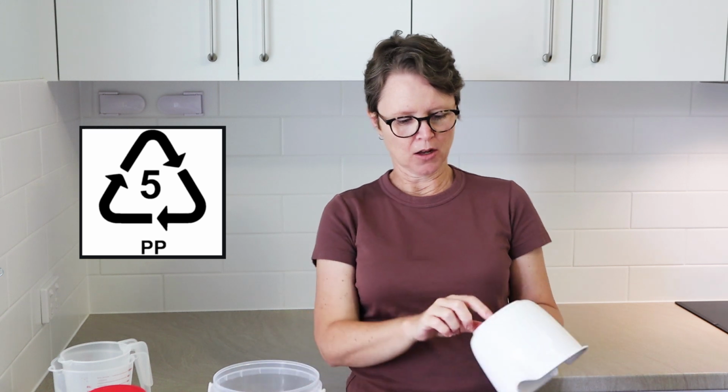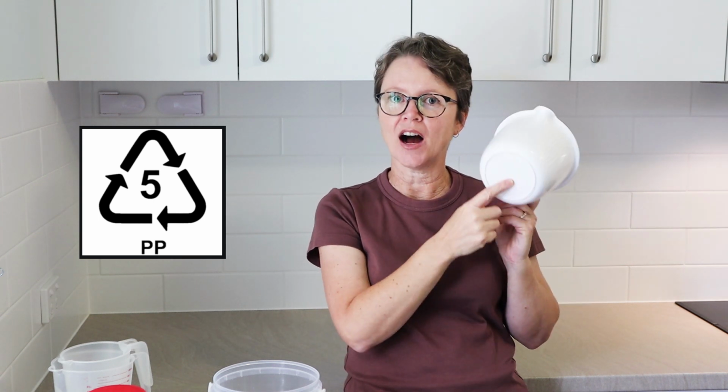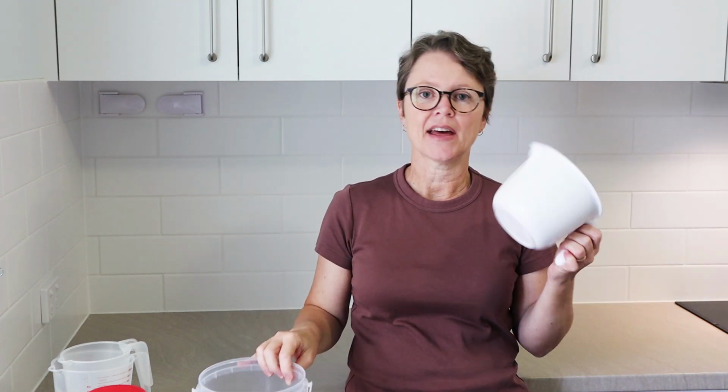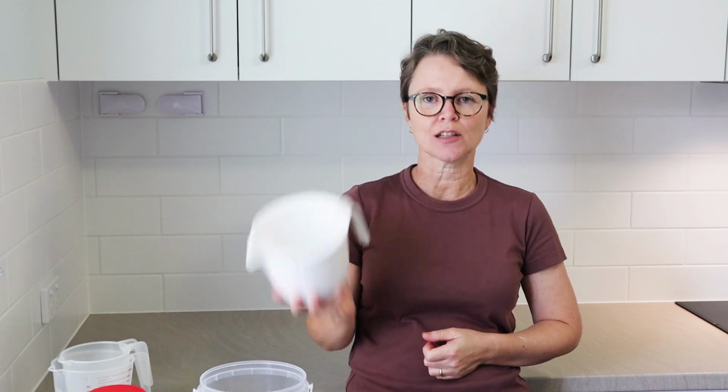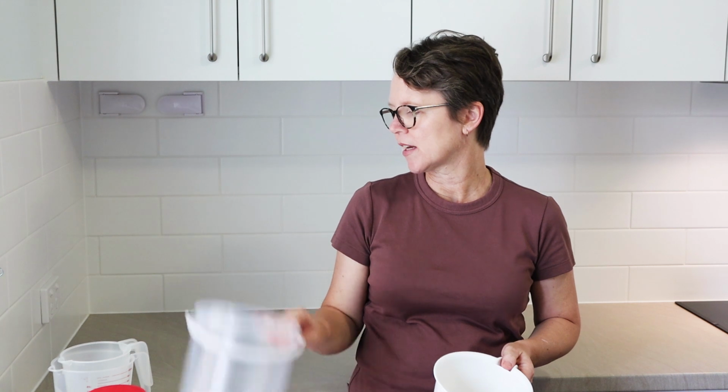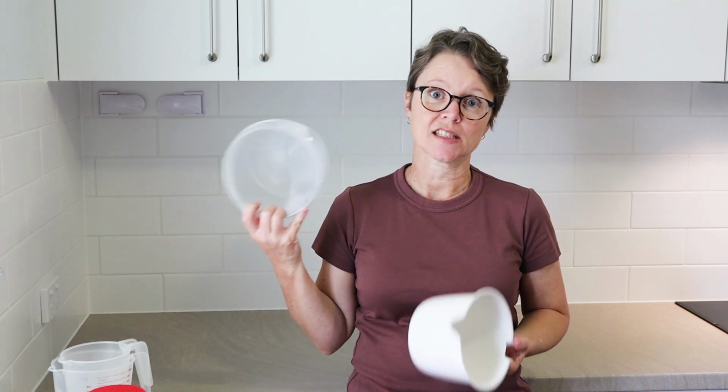So when you see on the bottom, you will usually see the little arrow triangle with the number 5 in the middle, and often you'll see PP underneath. That is polypropylene plastic. That is perfectly appropriate for mixing your lye solution, for mixing your soap solution, your raw soap batter, and for putting utensils and things like that in as well. When it comes to utensils, I just recommend stainless steel or silicone spatulas. They're pretty good too. I quite like using them, but make sure that you use your equipment just for soap making. Don't use glass with your soap making.